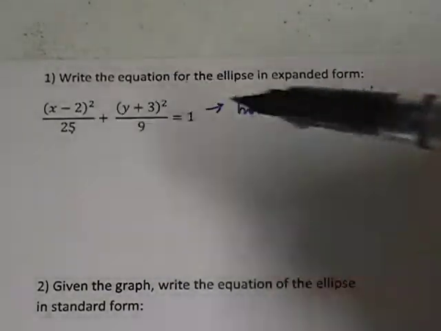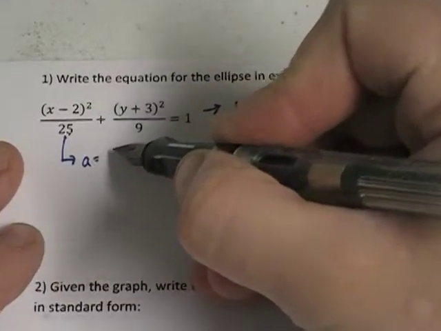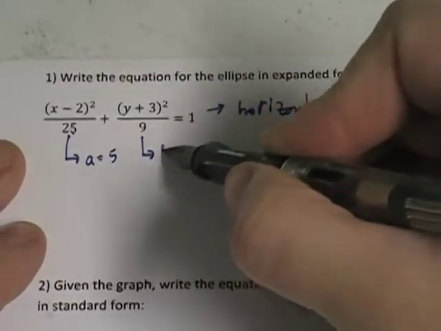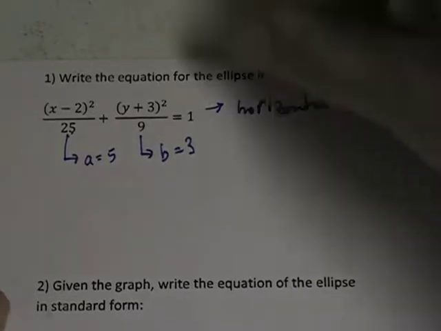So the x term is larger. Okay? So here we can say A is 5 and B is 3. And that'll come in handy later, not for this particular example.